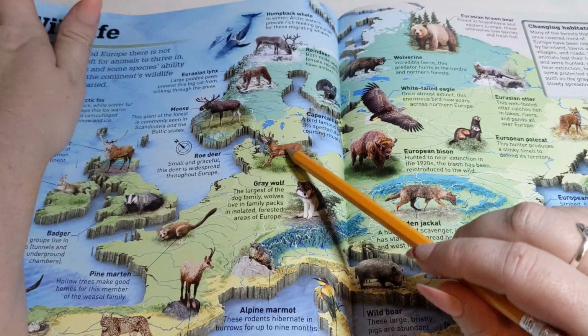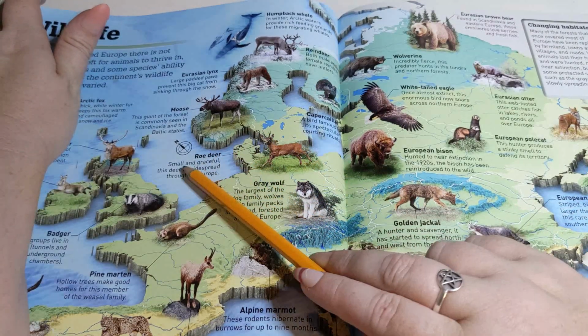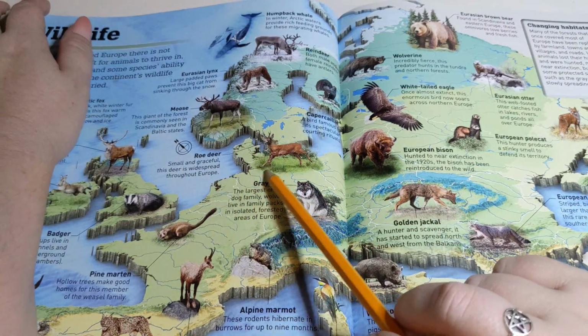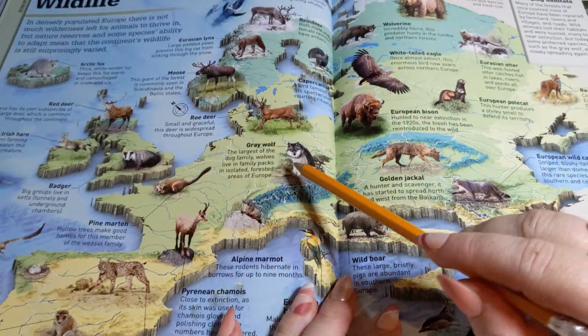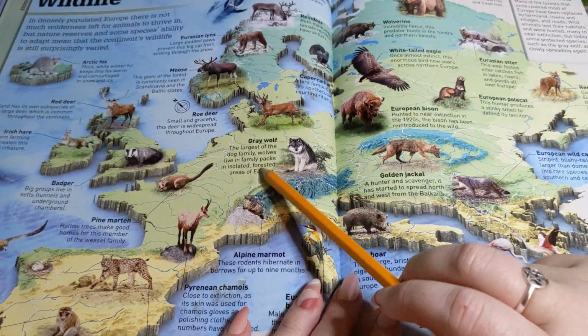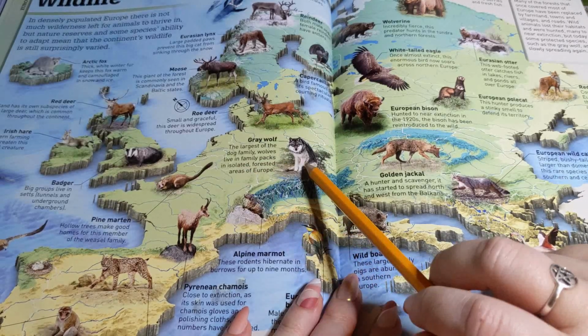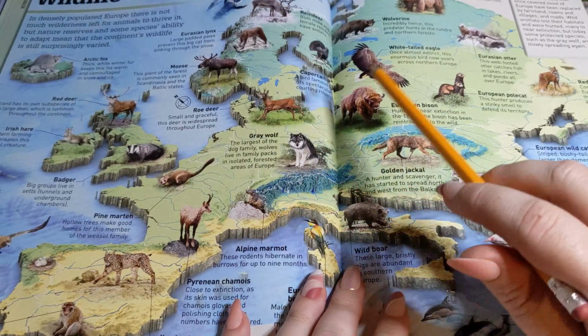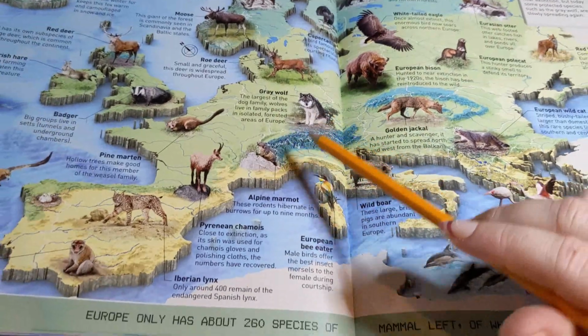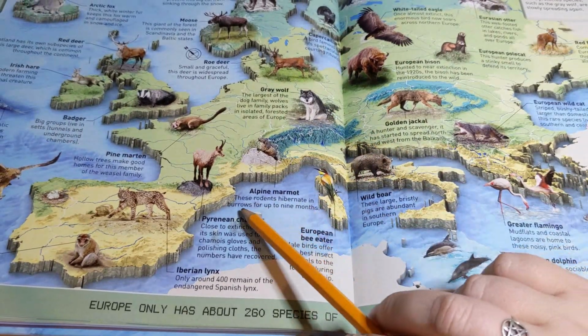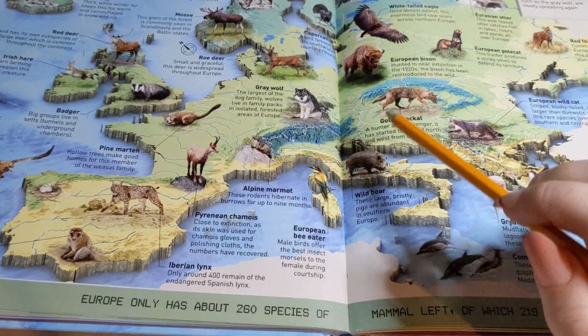Anywhere they go. The roe deer. Small and graceful, this deer is widespread throughout Europe. The gray wolf. The largest of the dog family, wolves live in family packs in isolated, forested areas across Europe. Alpine marmot. These rodents hibernate in burrows for up to 9 months.